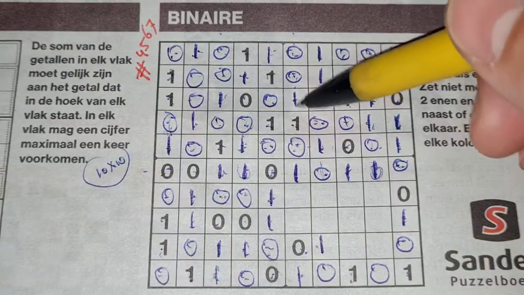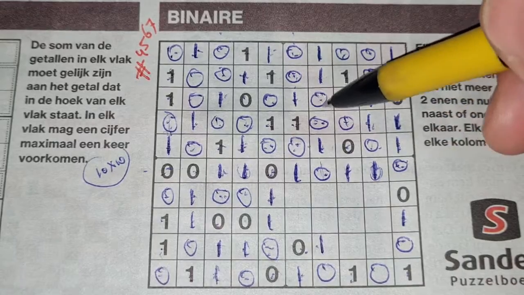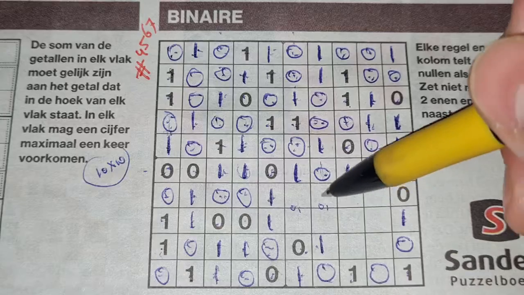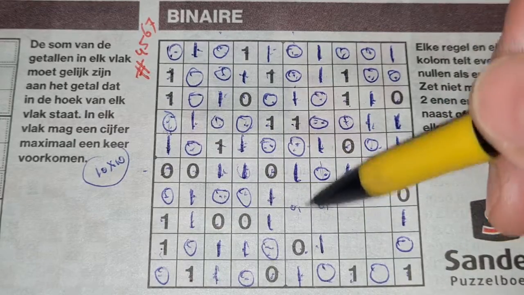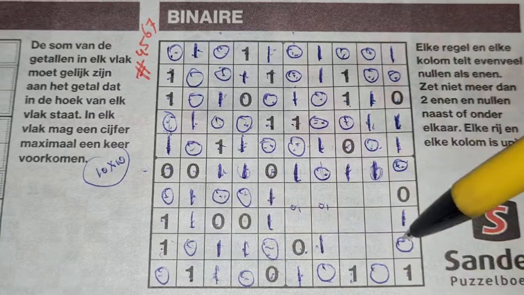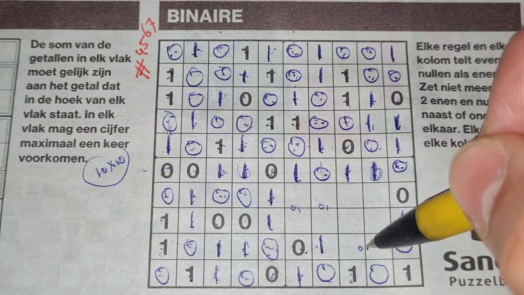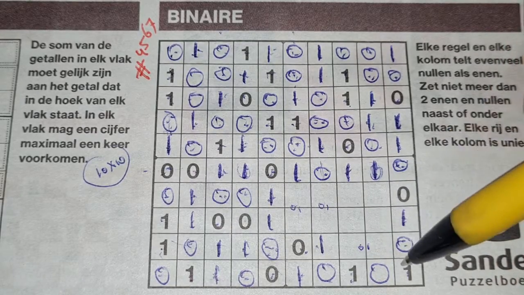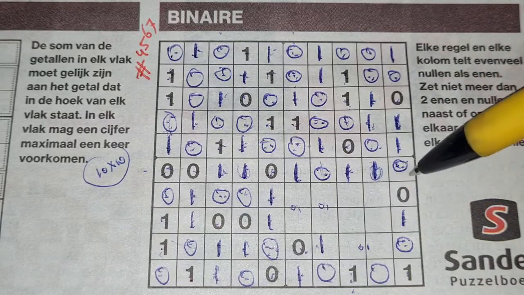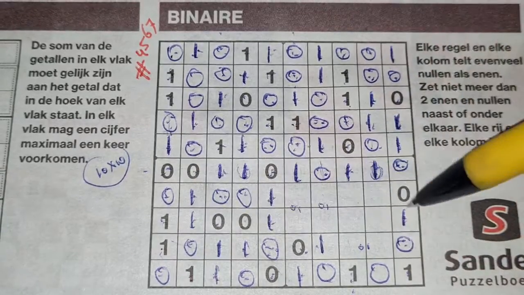Okay. 1, 2, 3, 4. Okay, an O and a 1 here, an O and a 1 here, but I do not know in which order, in this column. How about this? 1, 2, 3, 4. Here also the O and the 1 there. 1, 2, 3, 4. Come on.